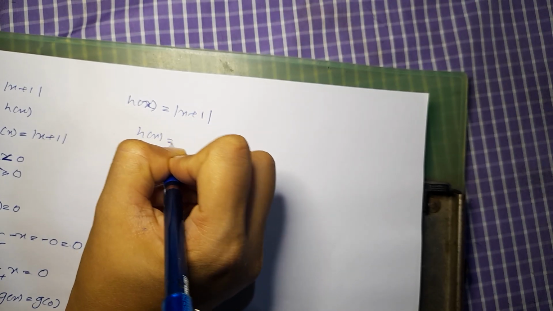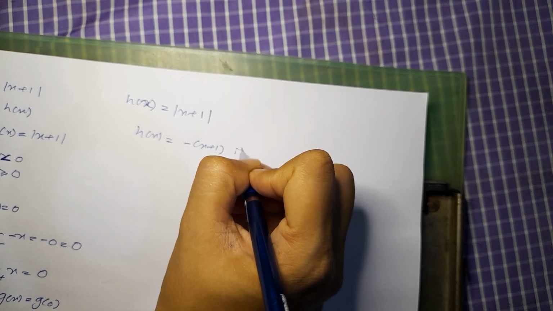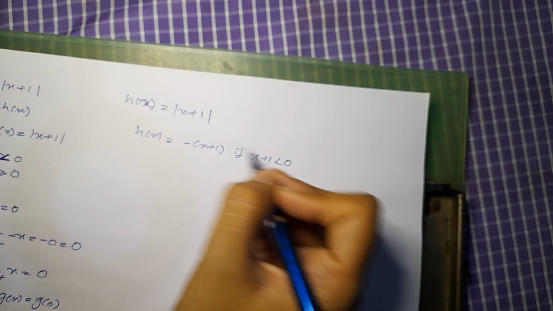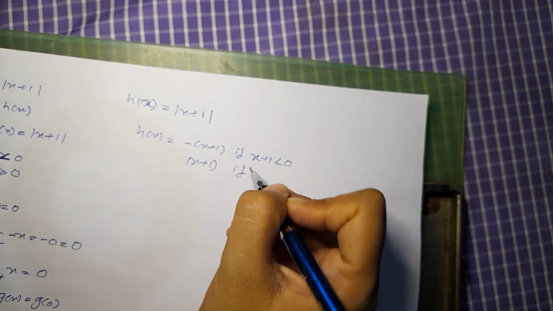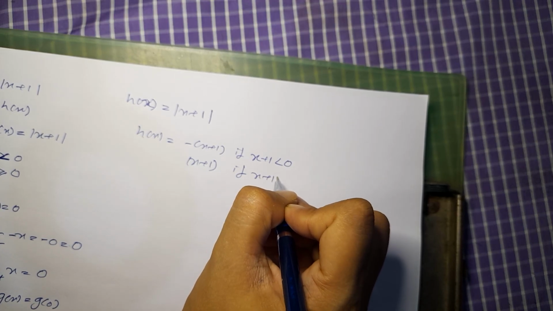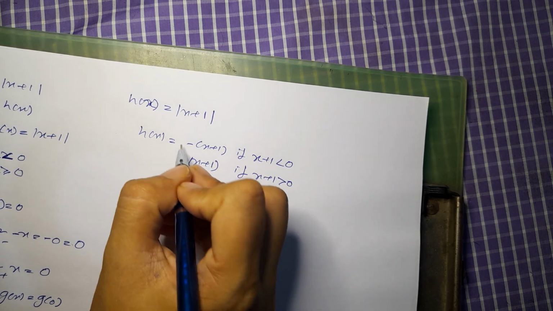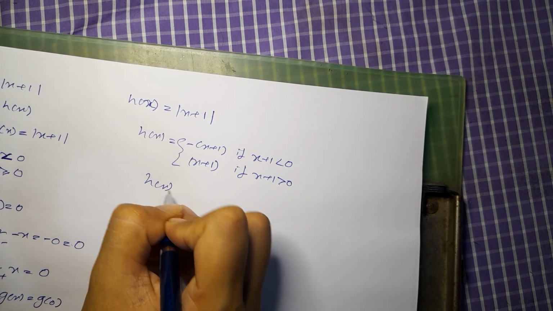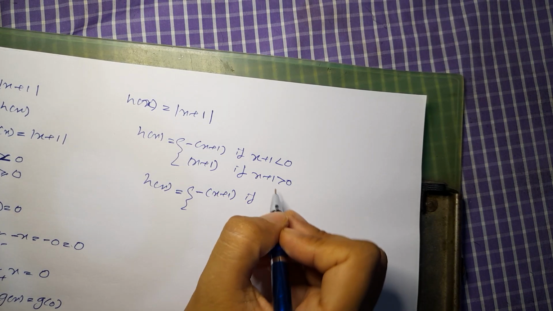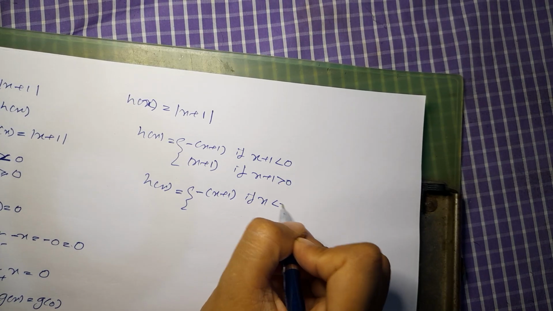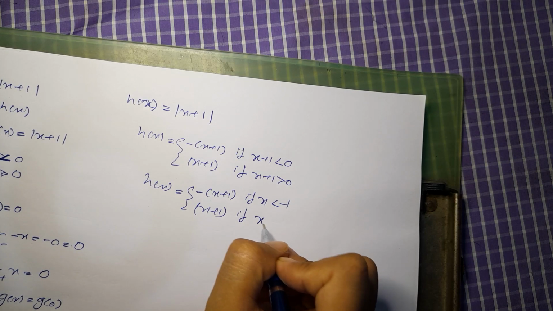So h(x) is equal to minus (x plus 1) when x plus 1 is less than 0, and x plus 1 if x plus 1 is greater than or equal to 0. Taking it to the other side, x is less than minus 1 and x is greater than or equal to minus 1.